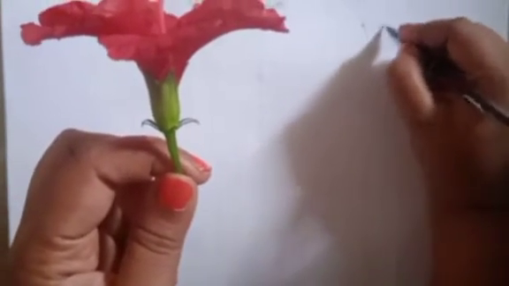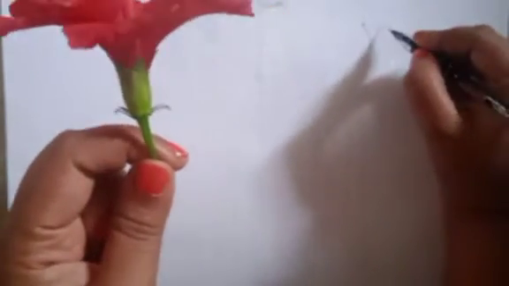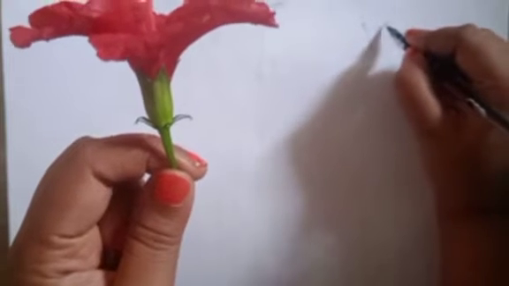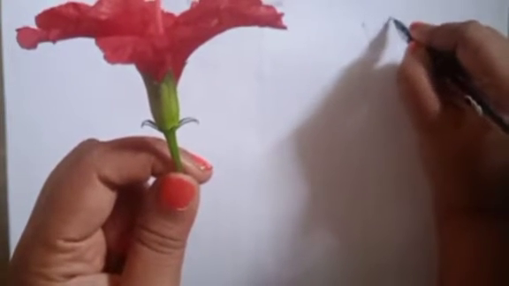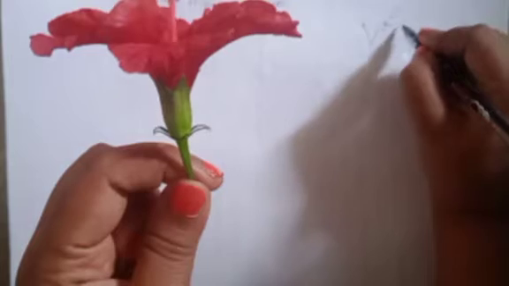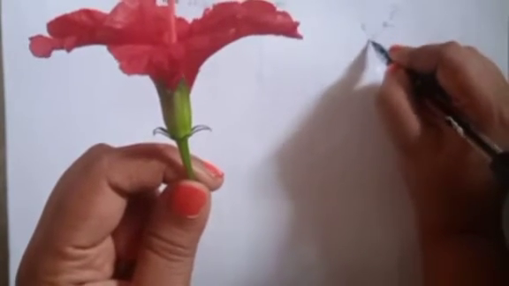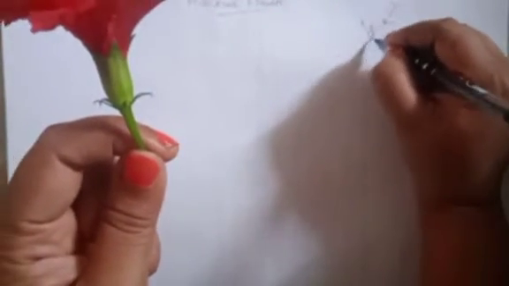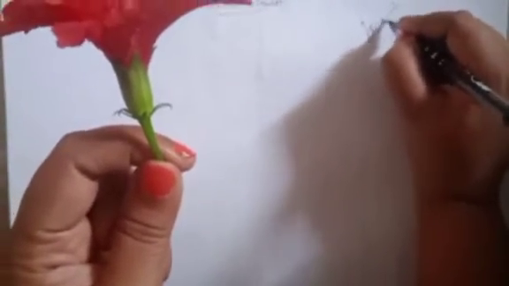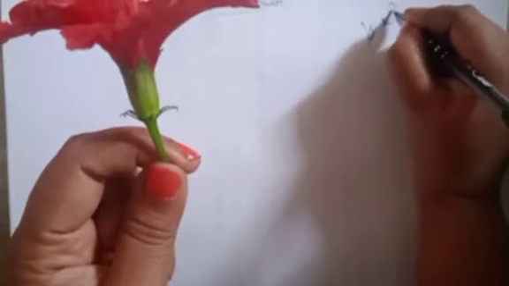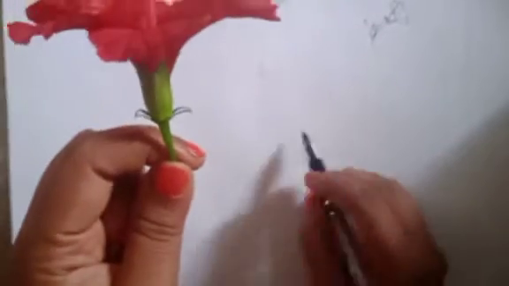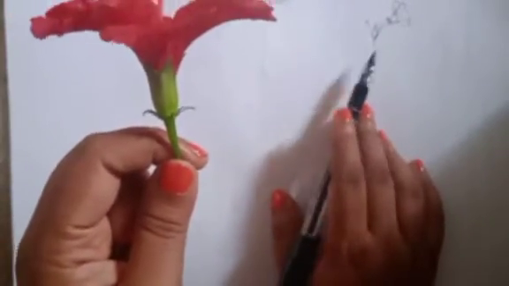So when the hibiscus flower is growing over here, there is a growth of the leaf that is happening here. As you have seen in the previous diagram, this leaf is known as a bract. Okay, so this is a bract.